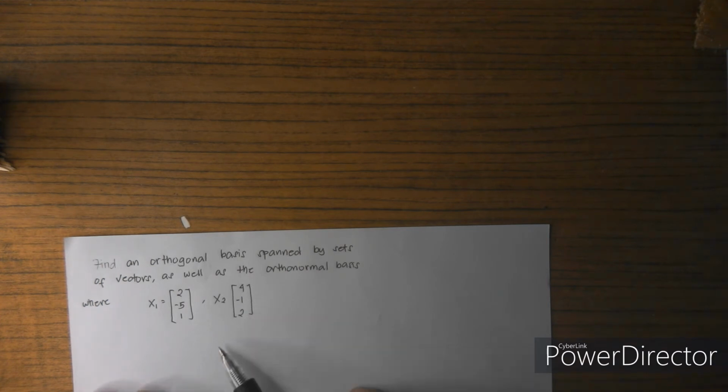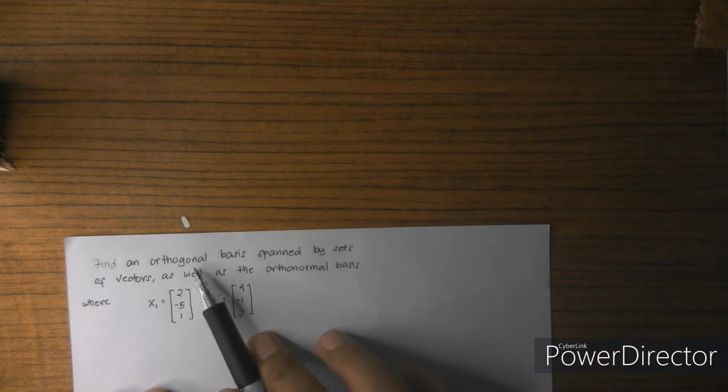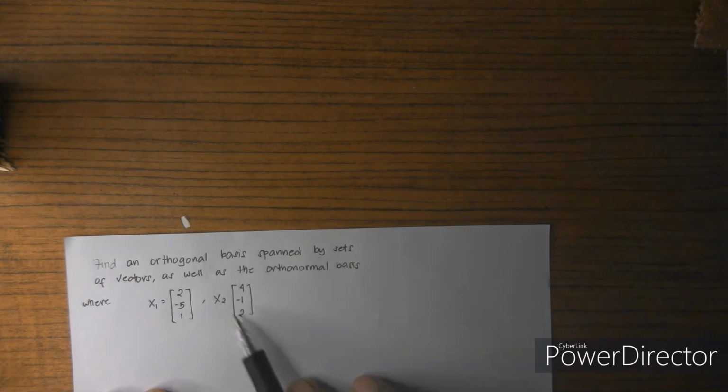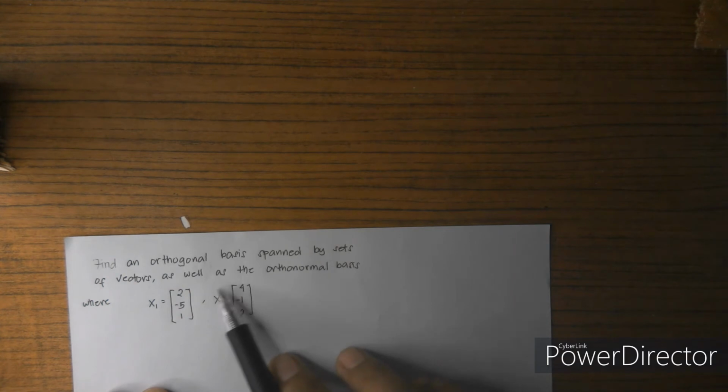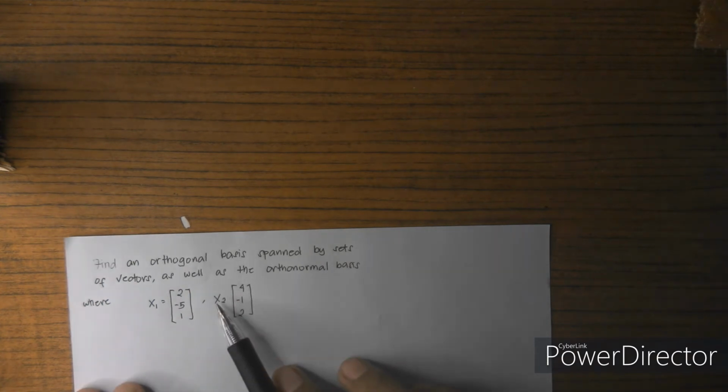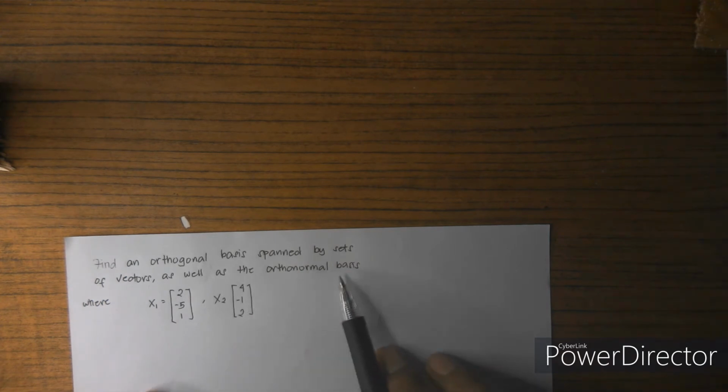So by just looking at the problem, we have to solve two things here. First, we have to look for the orthogonal basis, which will be our v of 2, and after that we can solve for the orthonormal basis.